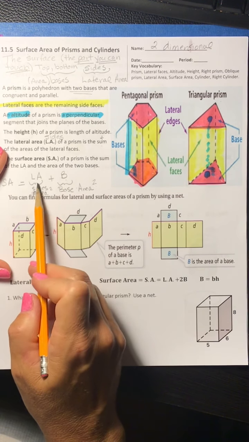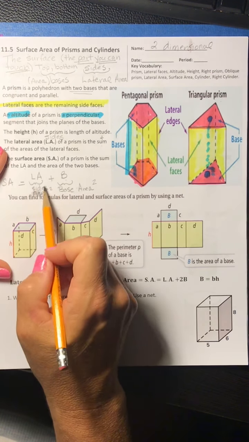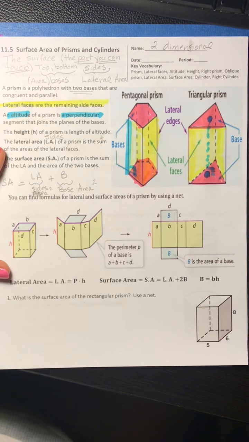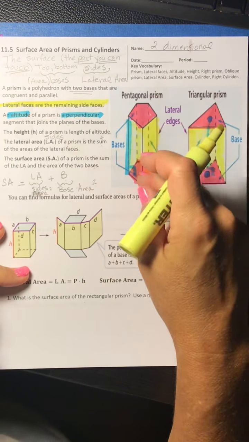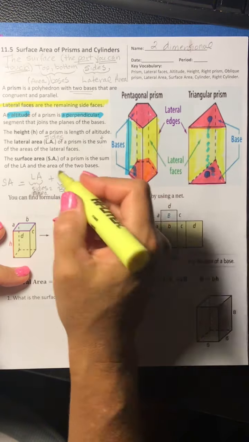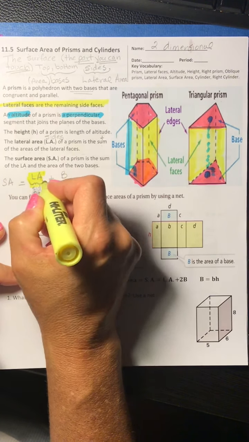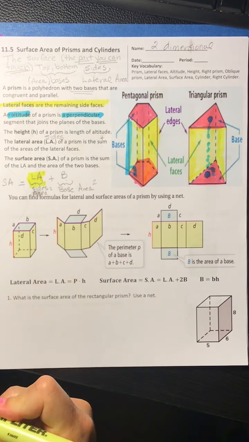If we want just the sides, that would be the lateral area. If we want just the bases, that would be the base area. So lateral area plus the base area.